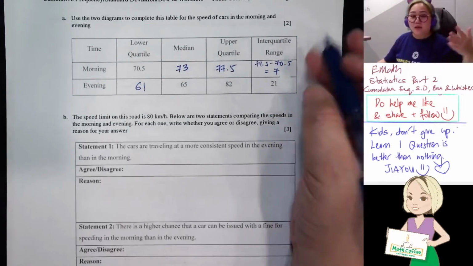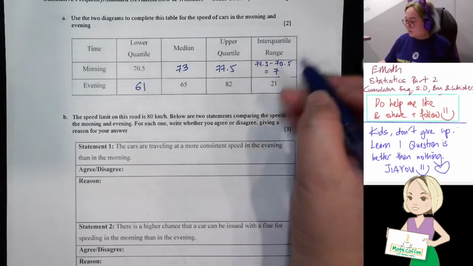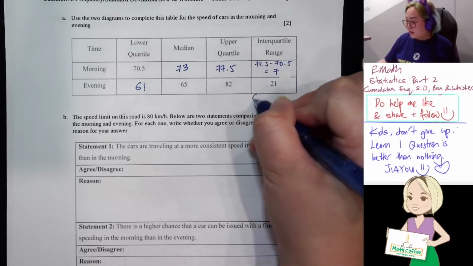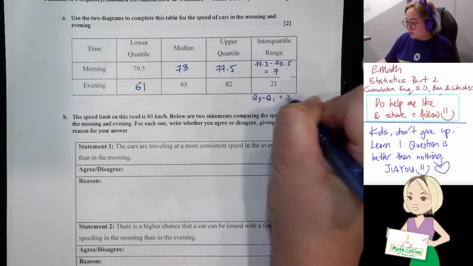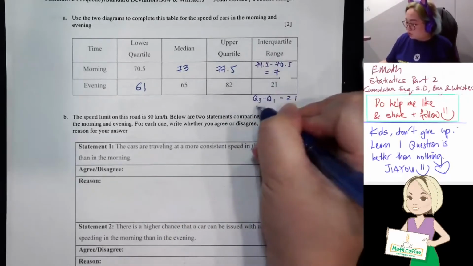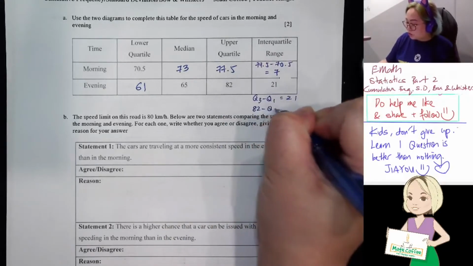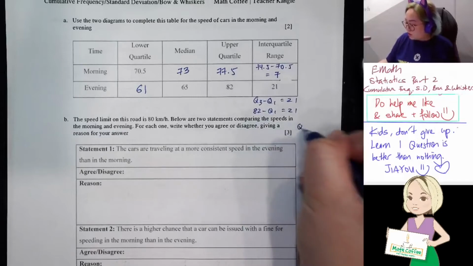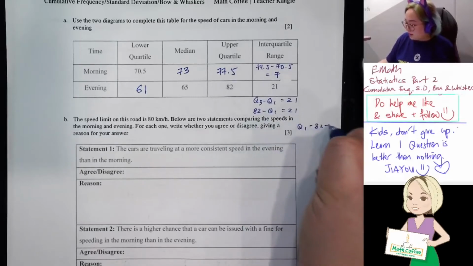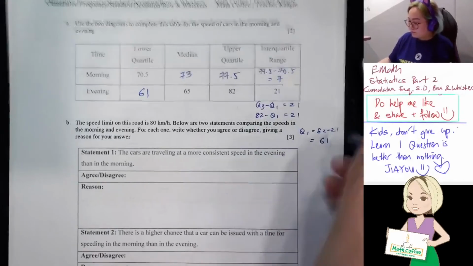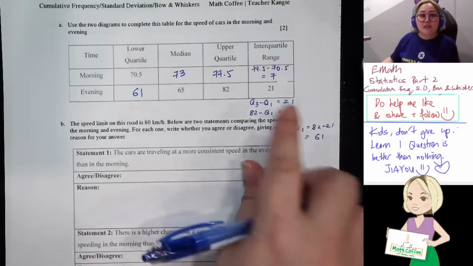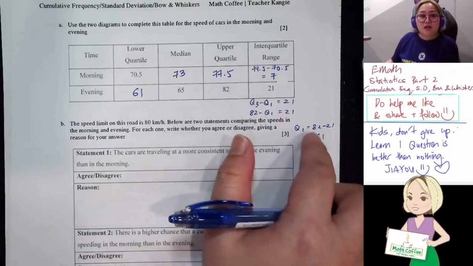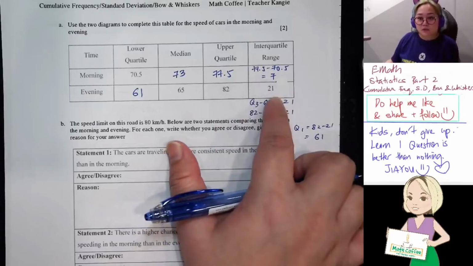Okay, what he is saying is, because interquartile range is given, Q3 minus Q1 is 21. And I have my Q3. So he's saying 82 minus Q1 is 21. So my Q1 is actually equals to 82 minus 21. So what he's trying to say is, can we take the 82 minus the interquartile range?